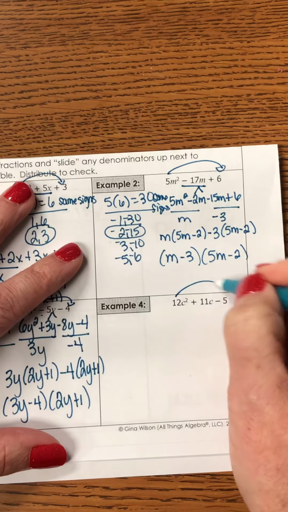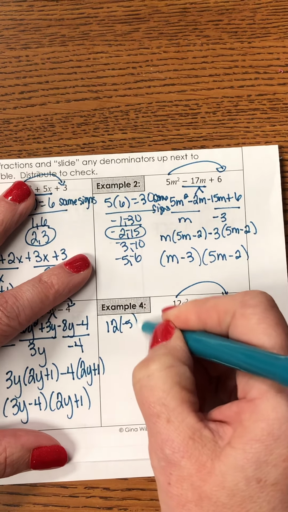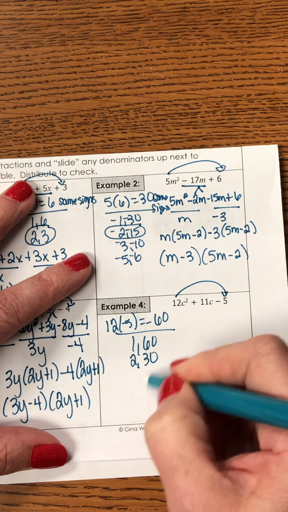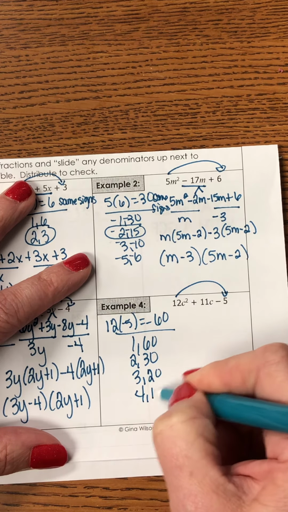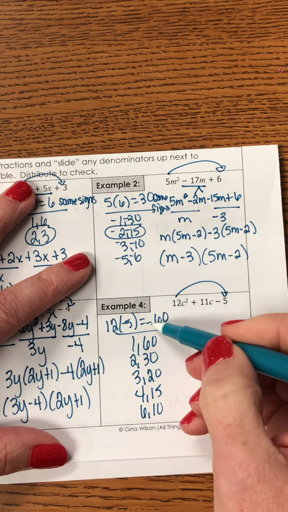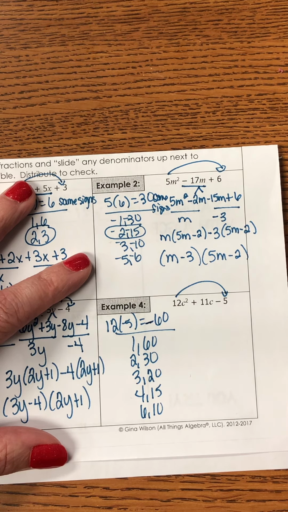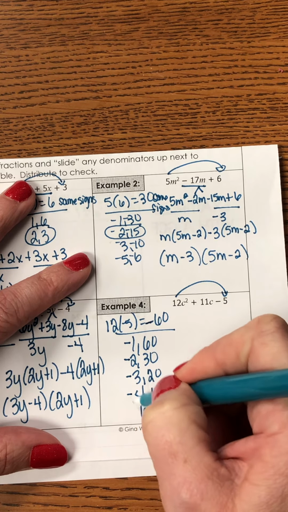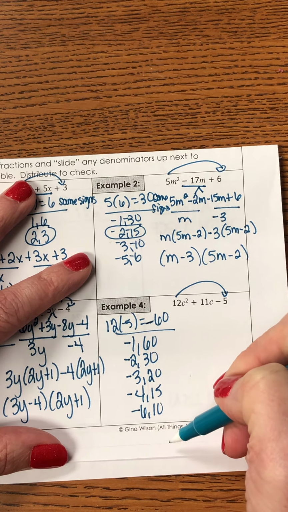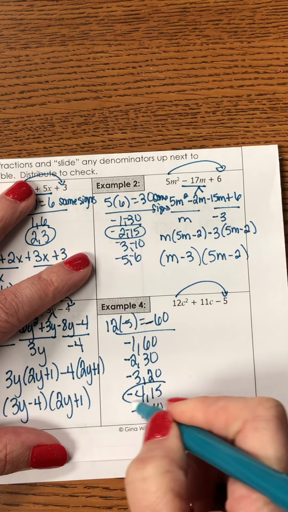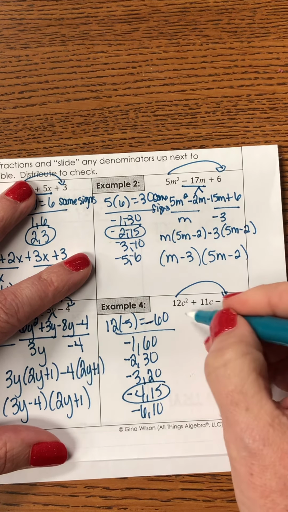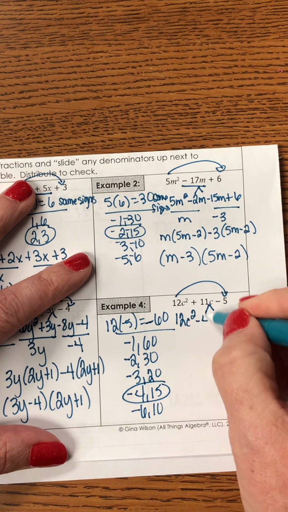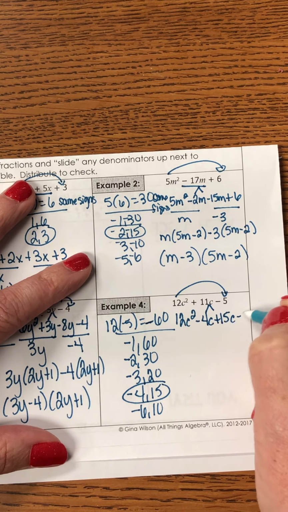And finally, 12 times negative 5. So let's list the factors of 60. Okay, now to get a negative in multiplication, you have to have opposite signs. Since your middle term is positive, all of your big factors should be positive. So all of these will multiply and give me negative 60, but only negative 4 and 15 will add to give me positive 11. So I have 12c squared. Let's replace 11c with negative 4c and positive 15c.